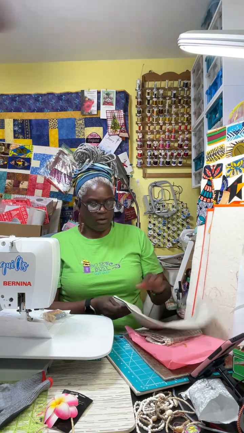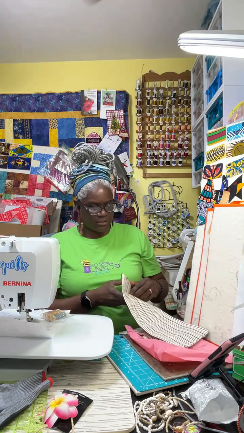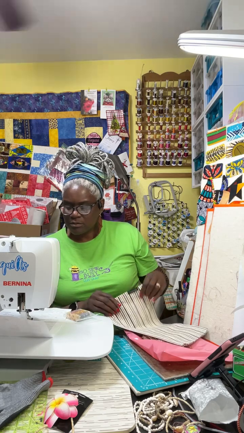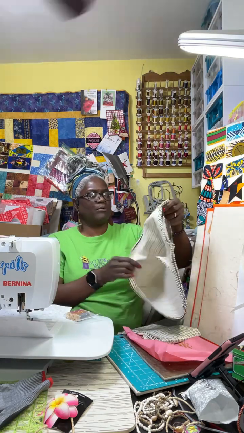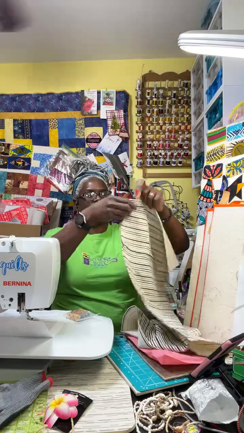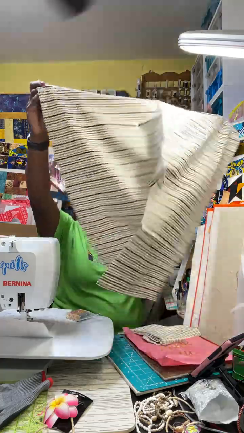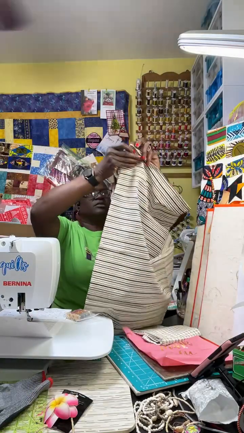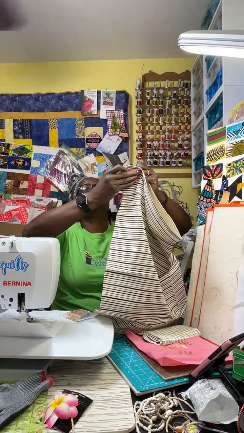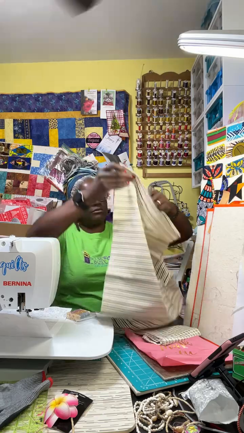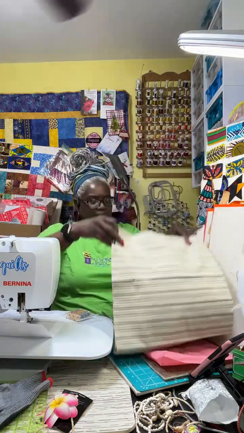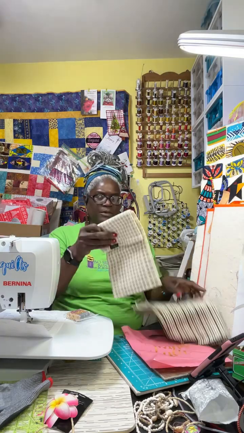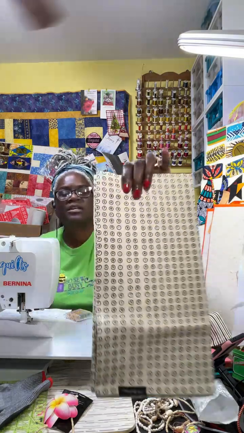Oh, I ordered this. These are towels. I remember ordering some towels, and they're huge. So, Moda Fabrics. These towels are by Moda Fabrics. Let me see if there's some description on them. So that was one. I'm not going to open this one up.